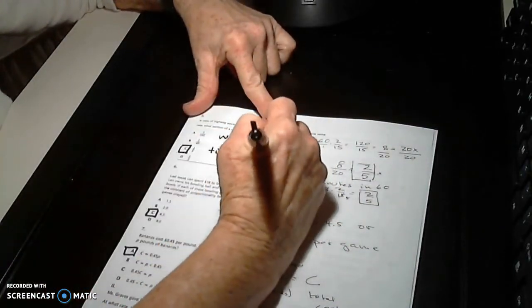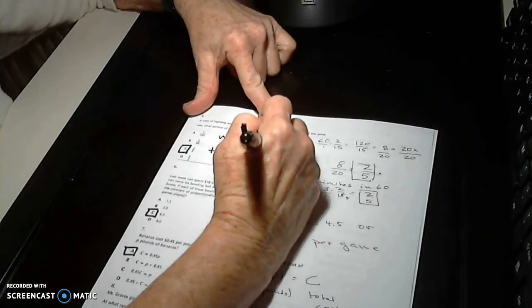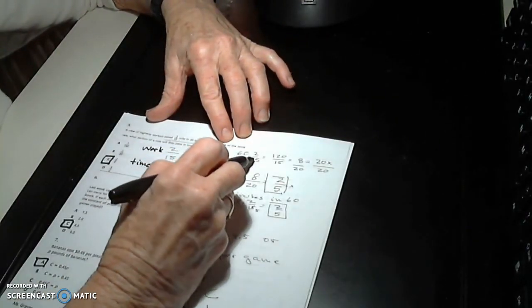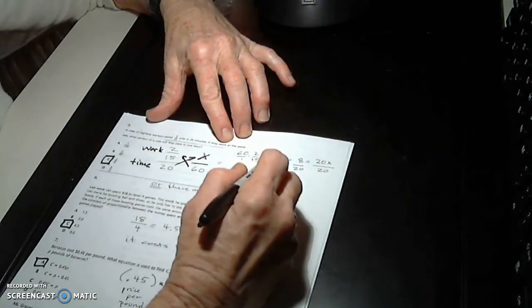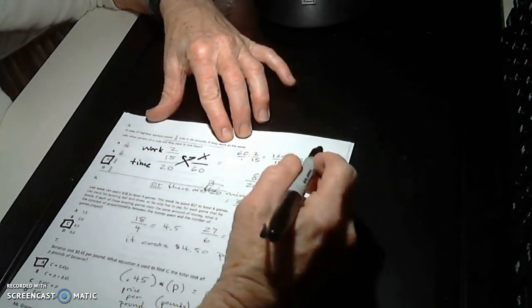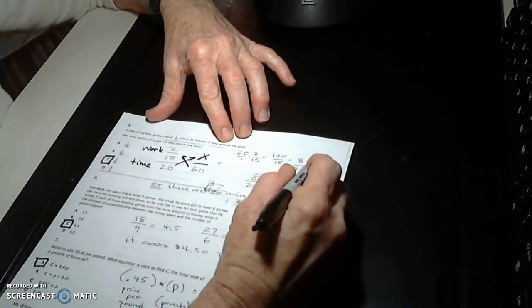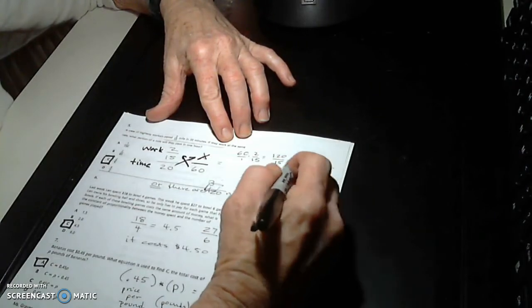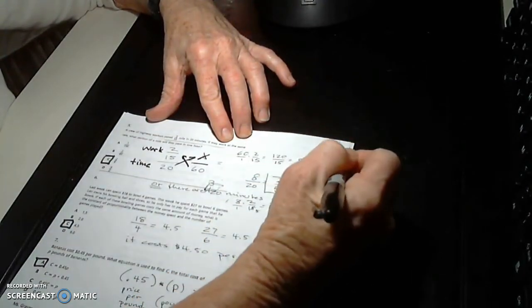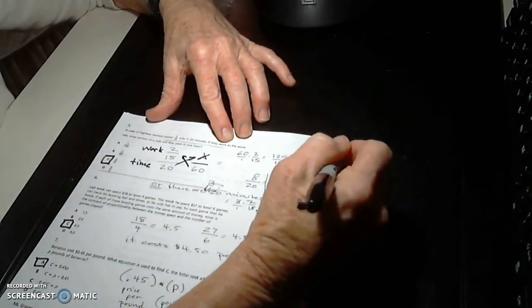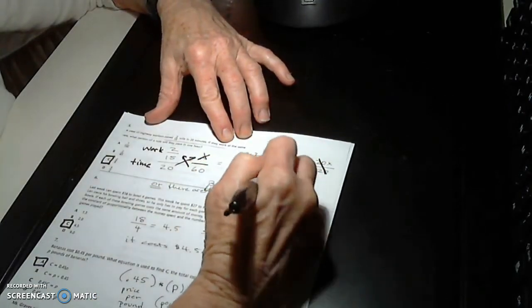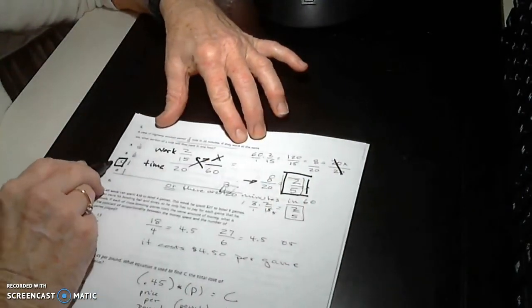So I know that I can cross multiply, and my work looks something like this. 60 over 1 times 2 over 15. If I multiply that straight out, I get 120 over 15, which is equal to 8. So 8 equals 20x. I divide both sides by 20, and my 20s cancel out. I'm left with 8 over 20, which reduces to 2 over 5, and I look and find that as correct answer C.